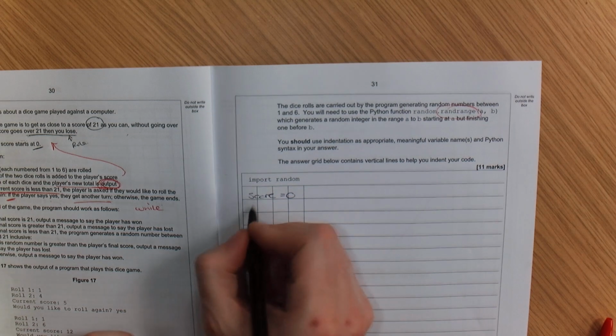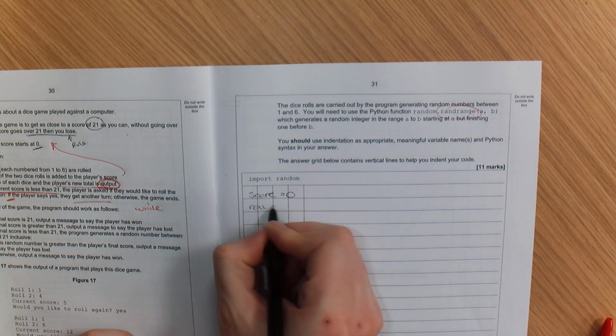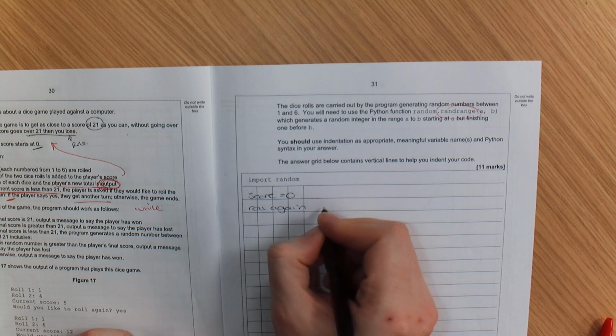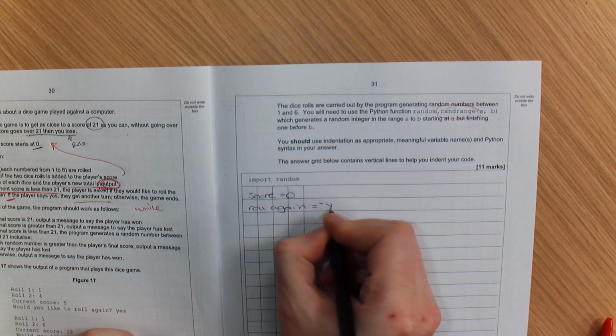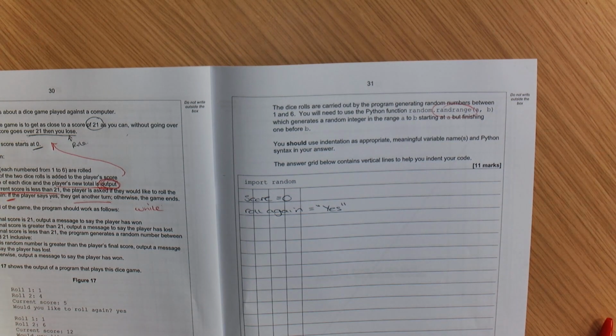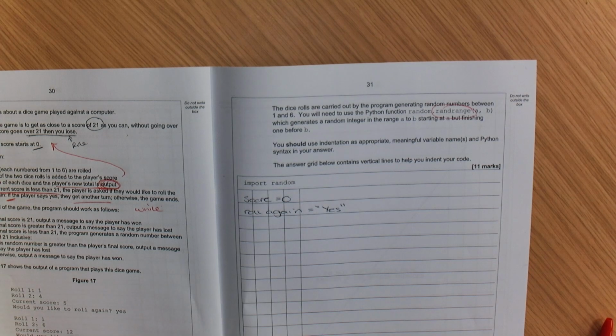You're then going to say roll again equals yes. My reason for doing this is because I want the game to continue playing unless I say no. So I'm setting up a trigger. Some of you may have said roll again equals true, that means it's always true, okay?